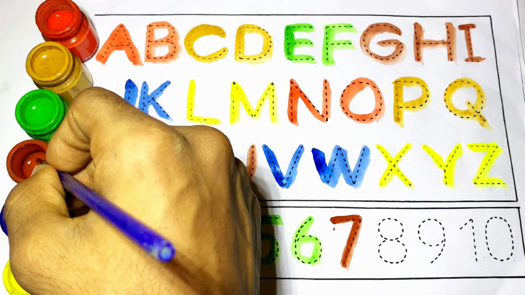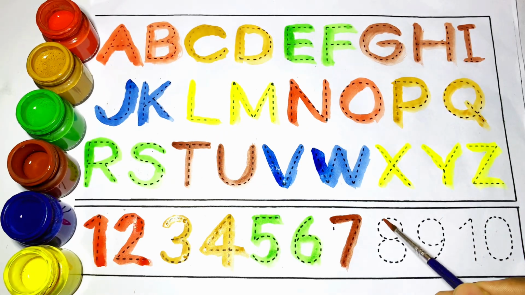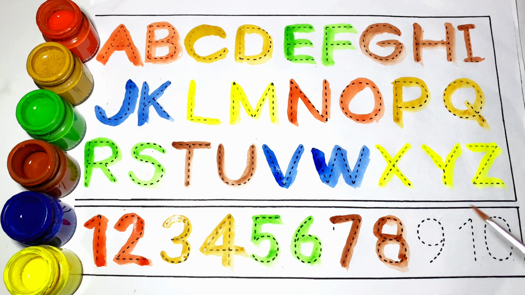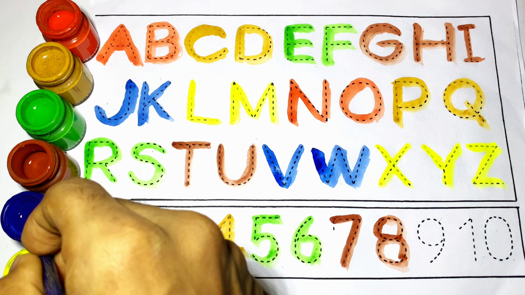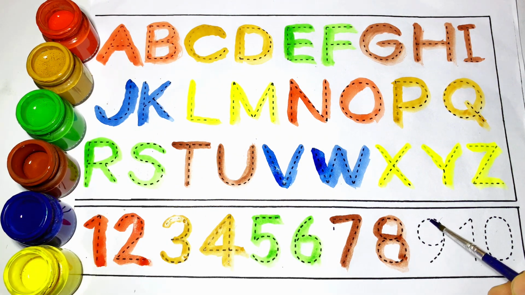Kids, again use brown color and draw 8. The numbers of 8. Kids, next 9. The numbers of 9. And use blue color.